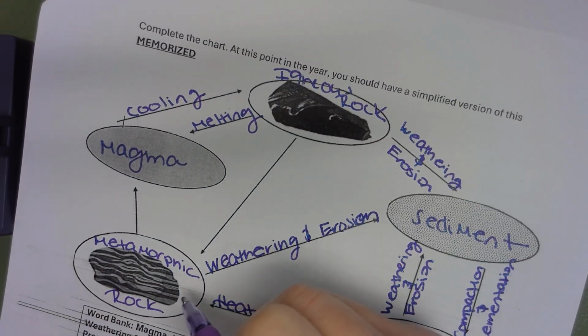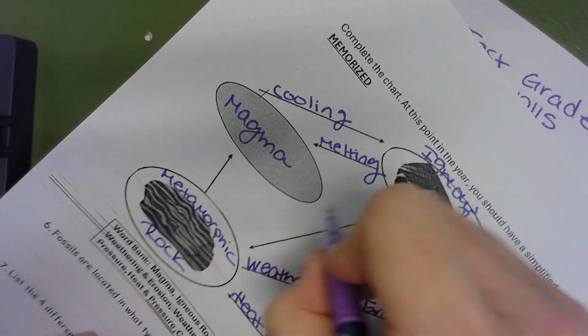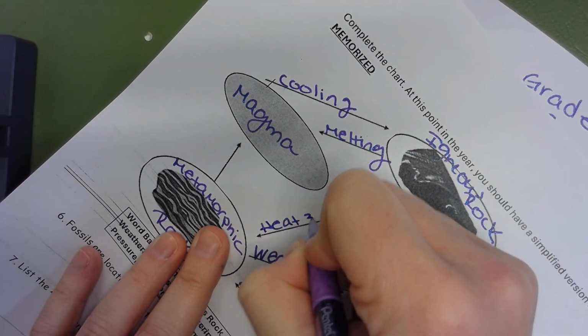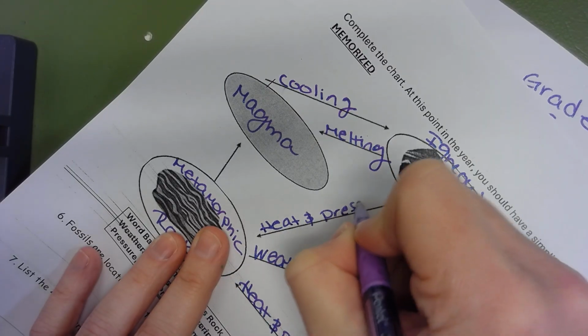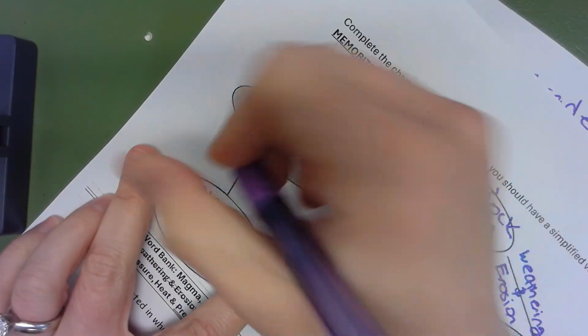For igneous rock to become metamorphic, it has to undergo heat and pressure. And for metamorphic rock to become magma, it has to melt.